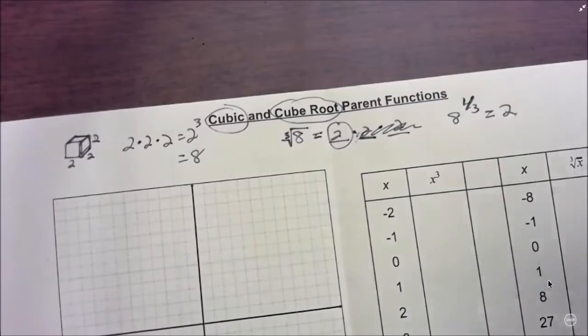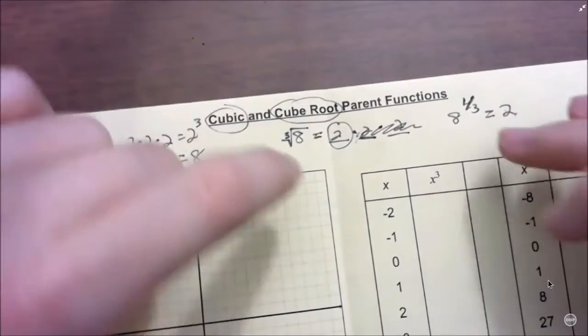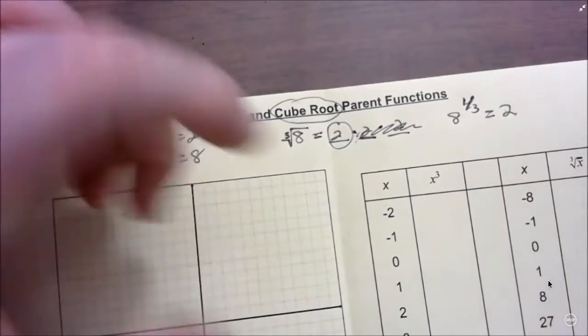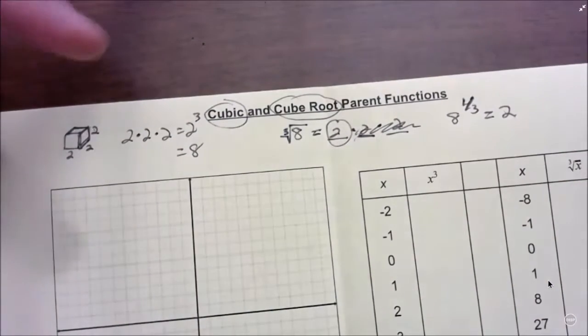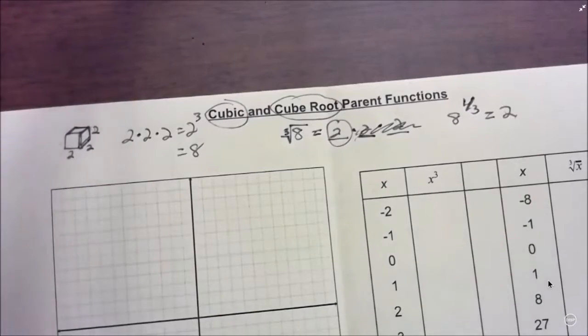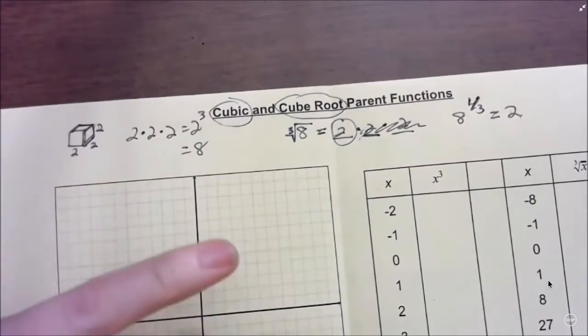So just kind of remember that this is not division that we're talking about. We're not talking about 8 divided by 3. This is really not something you can do in your head unless you know your times tables really well, especially once the numbers get bigger.